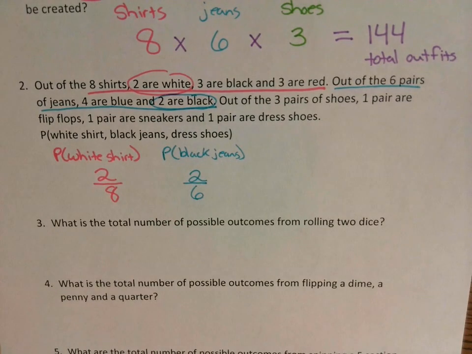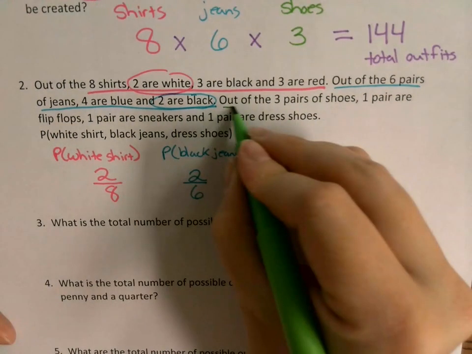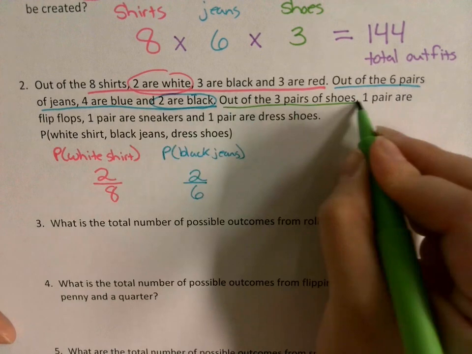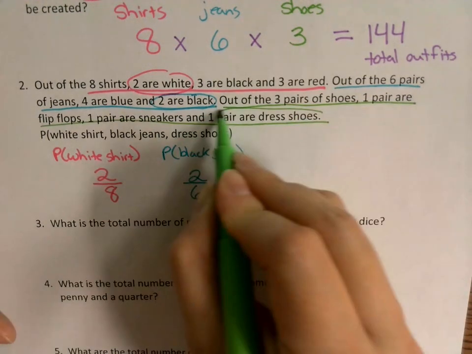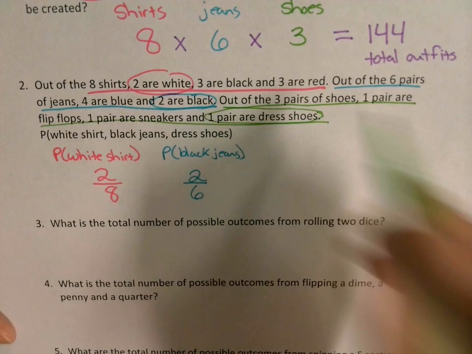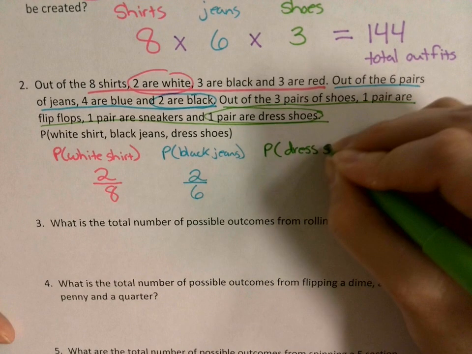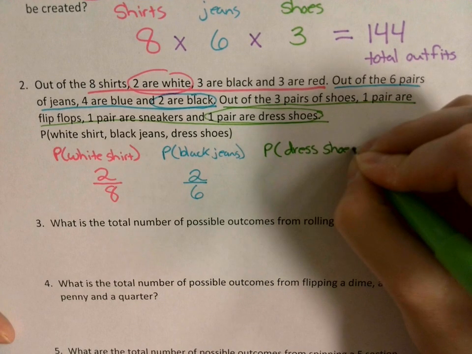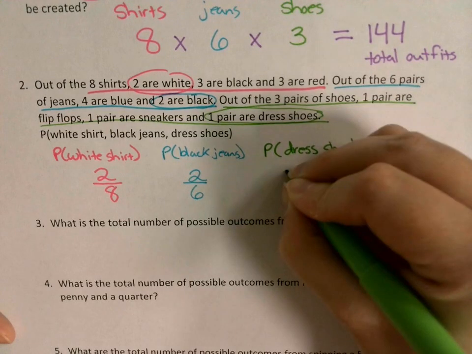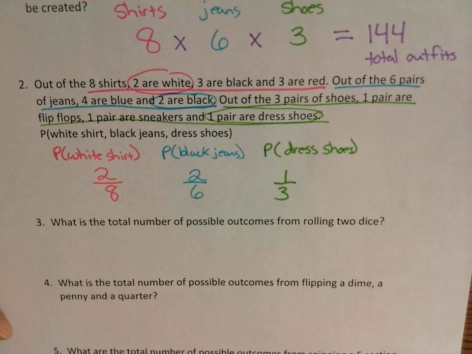And then our last line, out of the 3 pairs of shoes that we've got, 1 pair of those are dress shoes. So the probability of dress shoes is 1 out of 3. And all we have to do is multiply.